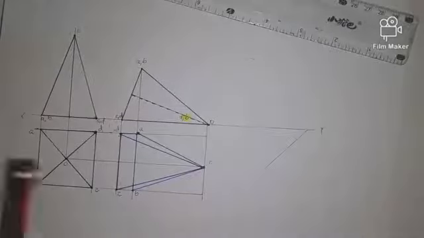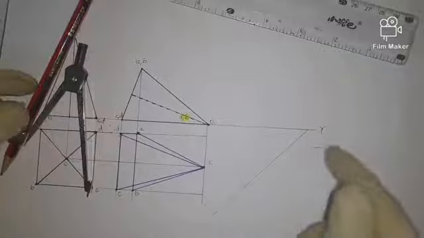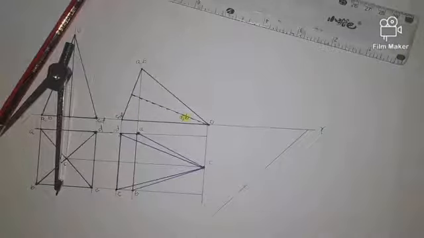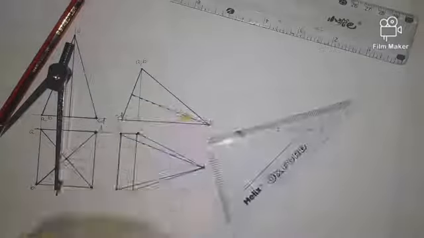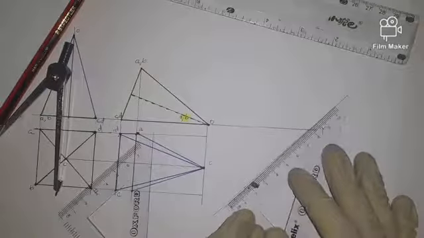So we are going to draw lines which are perpendicular to this through those points. How do we draw them? We shall have our set squares. Here it is.